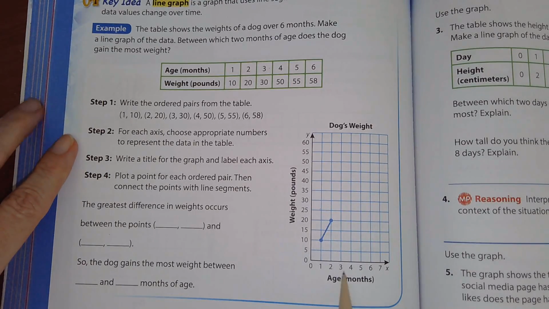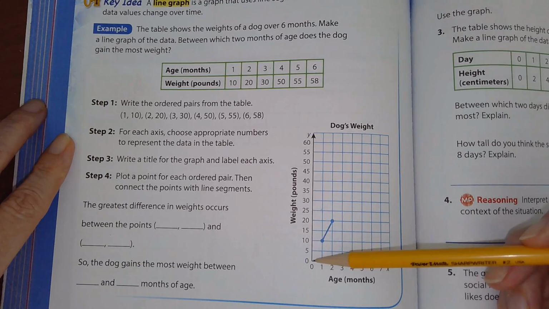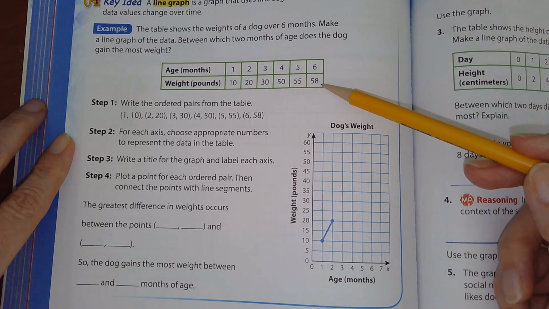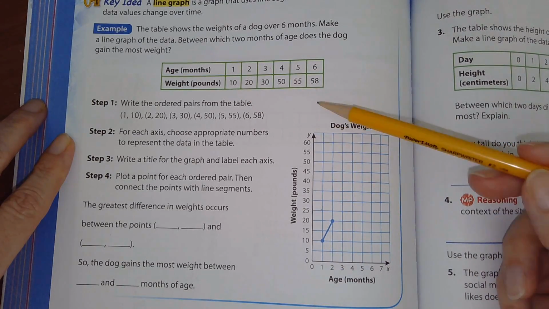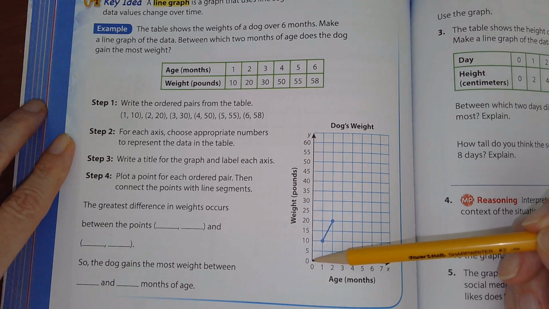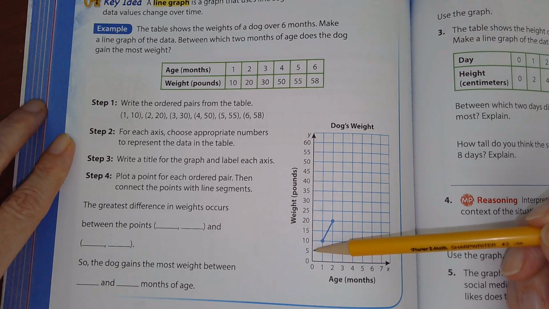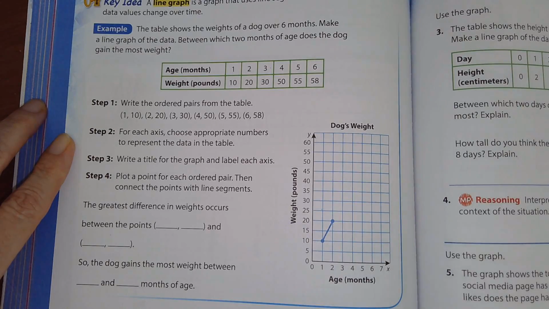Okay, now notice how they labeled their graph here. They're only going to 6 months, so they can just do the age in terms of ones, every one. 1, 2, 3, 4, 5, 6, 7. But the weight goes from 10 to 58. So they've decided to do it by fives, and that spaces it out a little bit. So the y-axis is in fives.